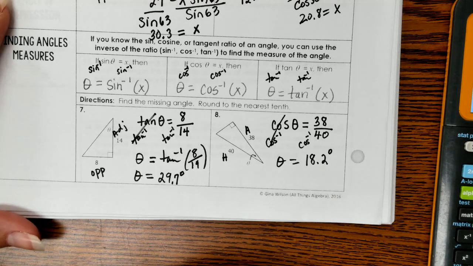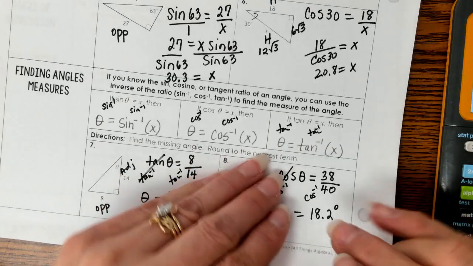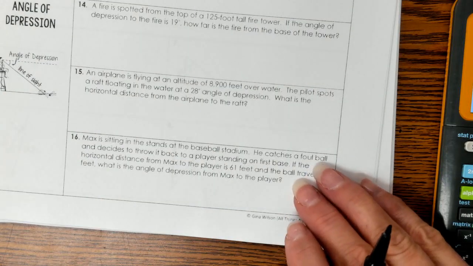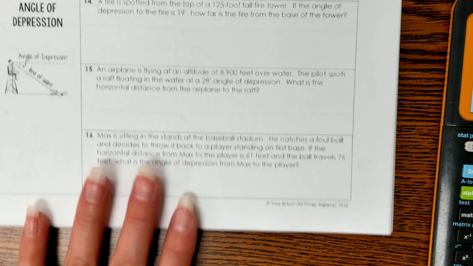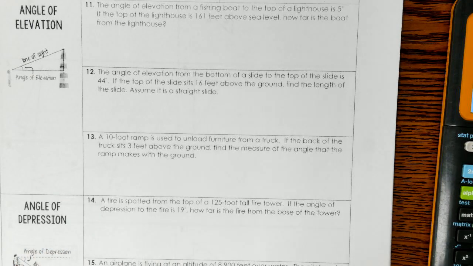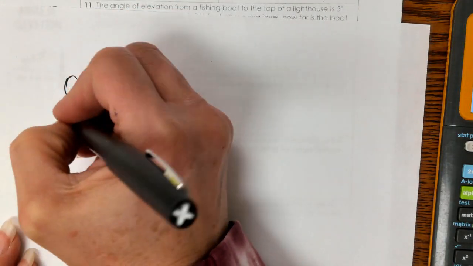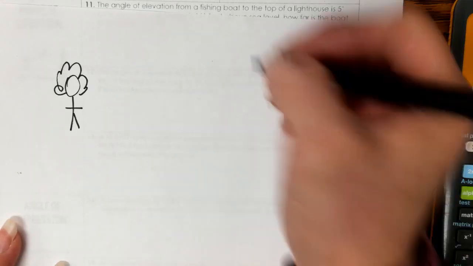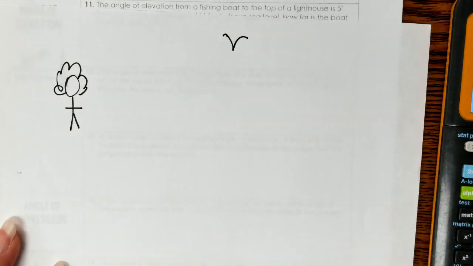So be careful there. Now we're going to look at page 6, some of the word problems. Okay, and I want to start out just explaining angle of elevation and angle of depression. Angle of elevation, if you will, let's say there's Miss Cochran with her big hair, okay, and I see a bird, okay, and I know you love the art.